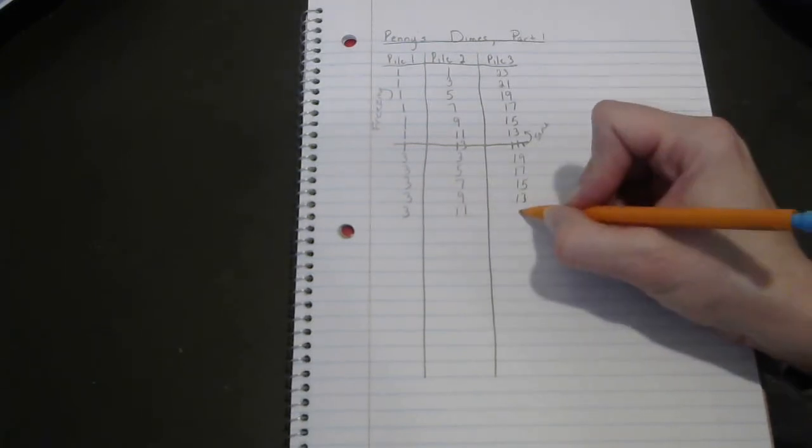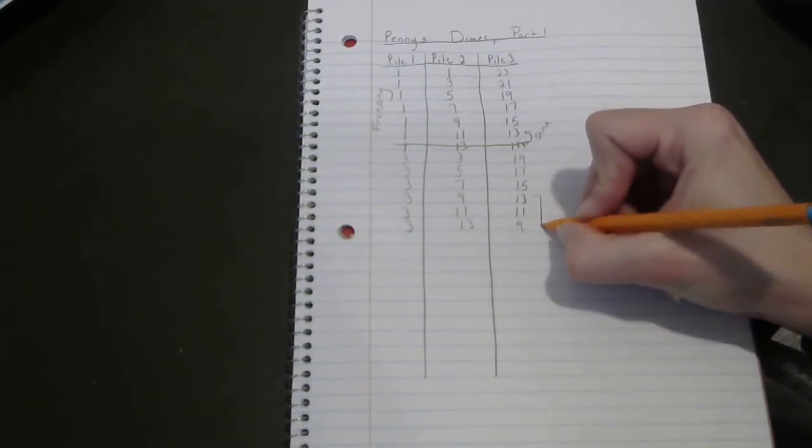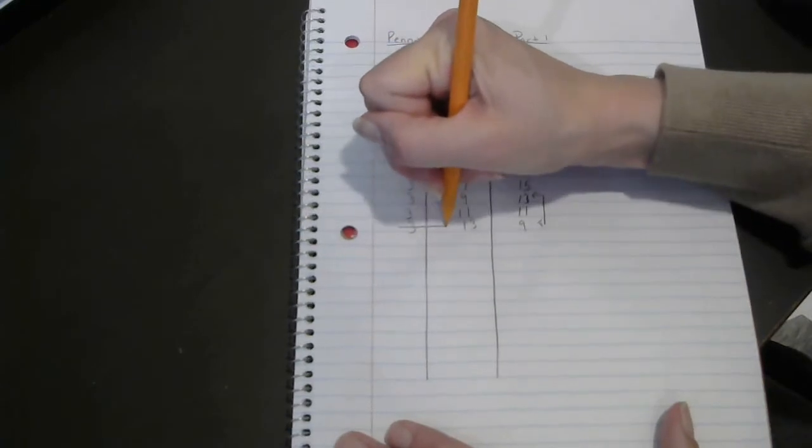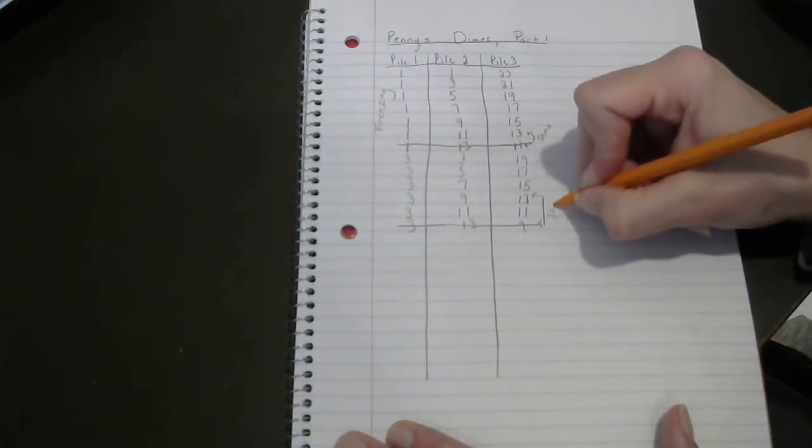Let me see what I did. Oh, I made a mistake up above. This should be a 13, and then we would have 3, 11, 11. And then when we go to write 3, 13, and 9, we see a repeat. So we've exhausted everything, and we need to cross this out, and that means now that we will jump up to combinations where we have a 5, and we'll freeze that.